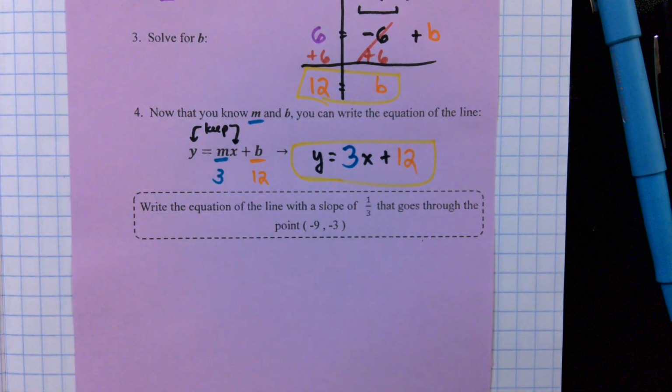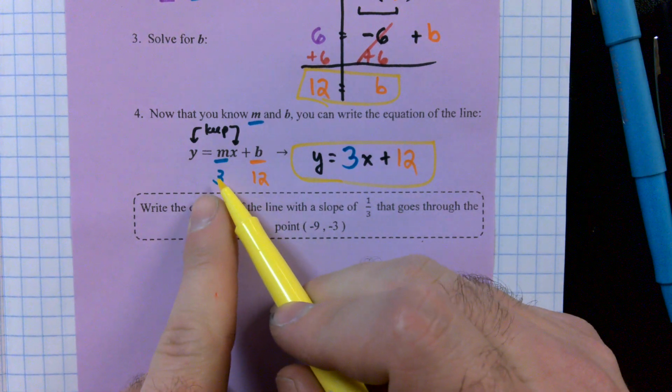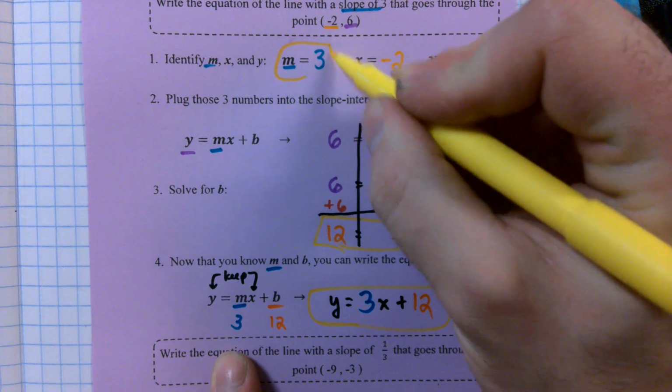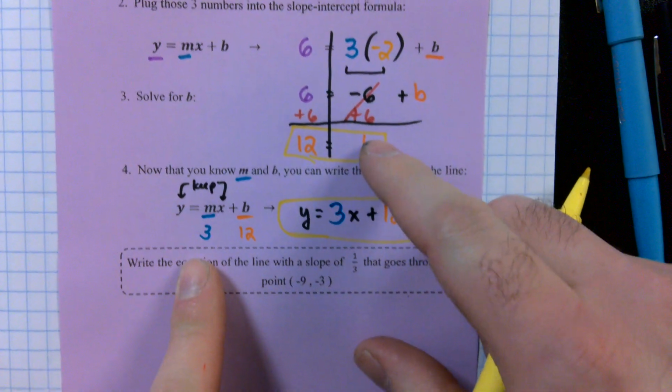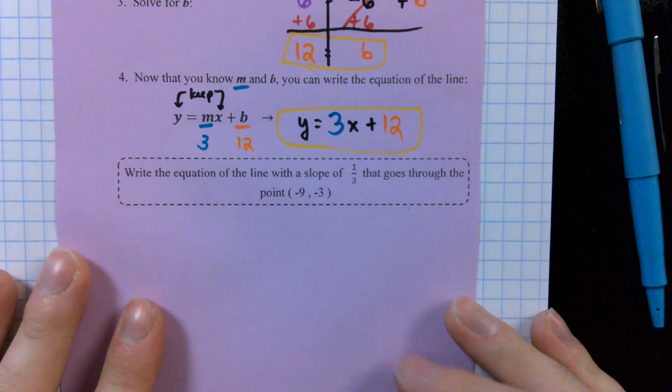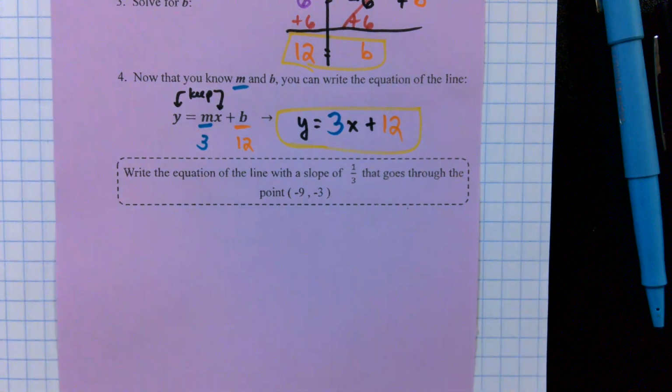That's all we're adding on to what we did yesterday. It's the exact same thing. Then we're just plugging in the m that we're given. We're given the m. We find the b, and we plug them both in. All right?